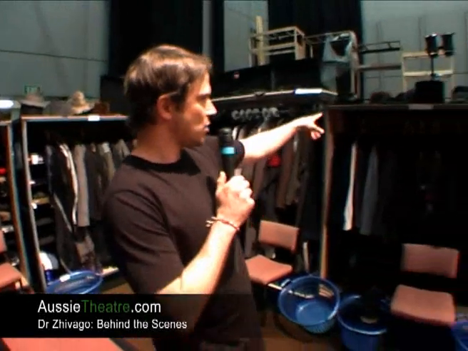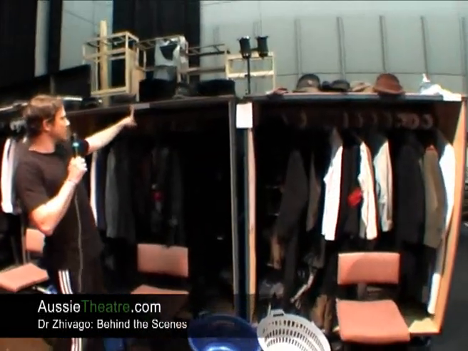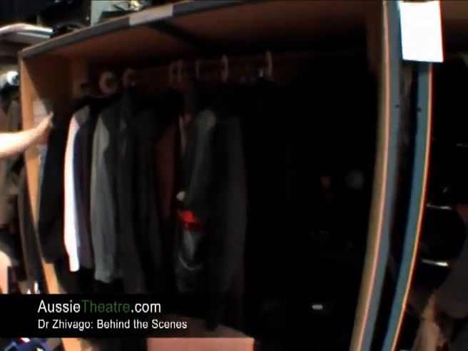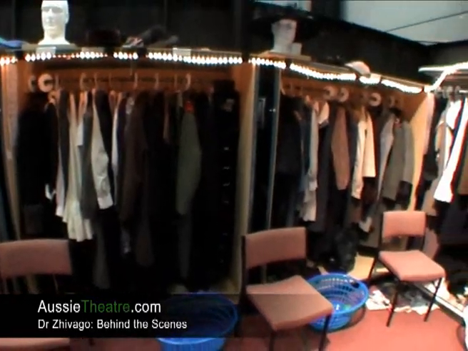The wardrobe in this show is absolutely extensive. You can see each one of these guys is Anton Berison, one of our actors. This is his costumes for the whole show. It's like a big op shop. It's a big op shop, a big Russian turn-of-the-century op shop.